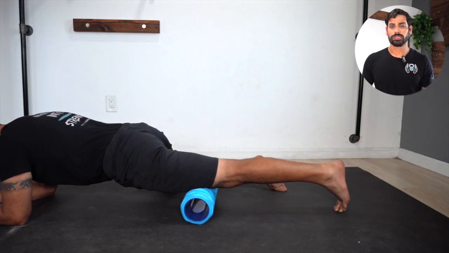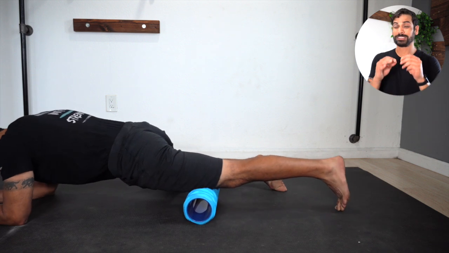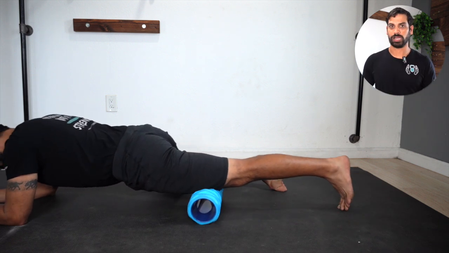After you're done rolling it out for 30 seconds, go ahead and do micro movements on the most tender spot that you found within the rectus femoris.